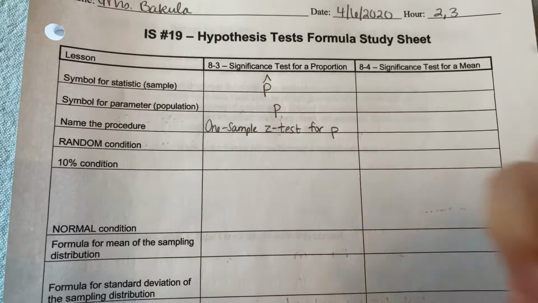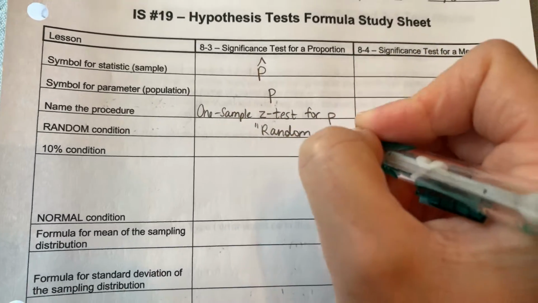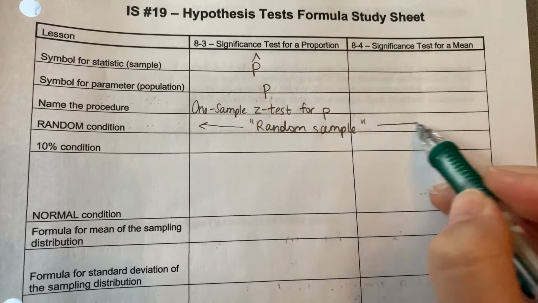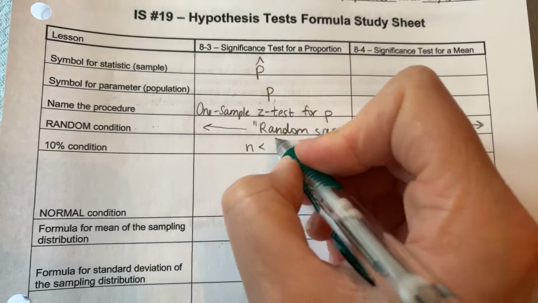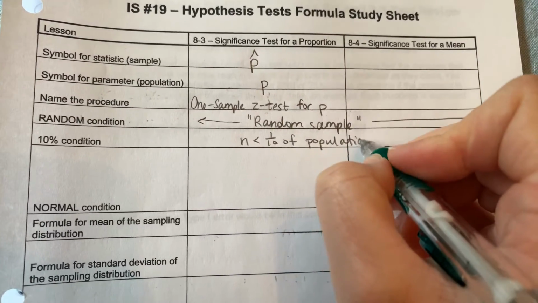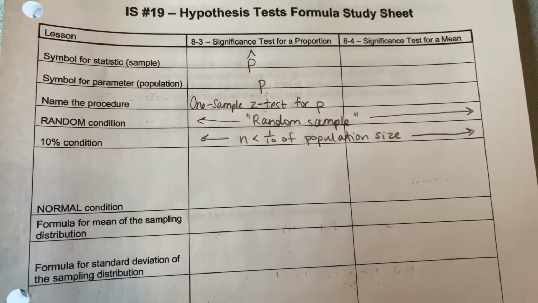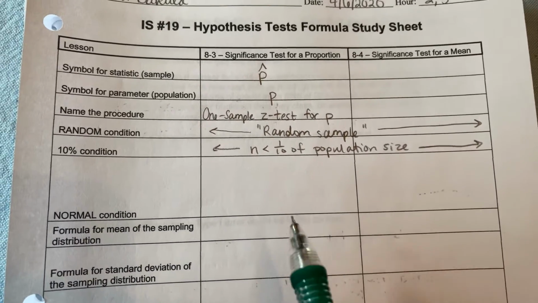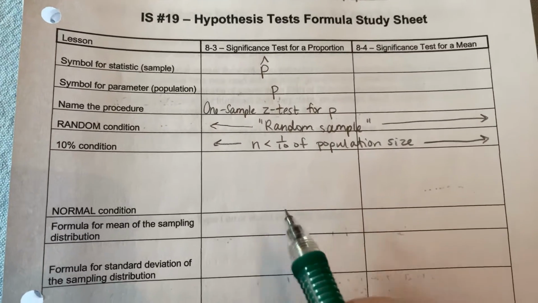So the random condition is the same. Once again, we check that we have a random sample. Okay, that's true for both proportions and means. 10% condition, again, is the same and must be less than 1/10 of the population size. Okay, true for proportions and means. Now the normal condition is where things are different, or one of the places where things are different for proportions and means, but this is the same way that you check for intervals.